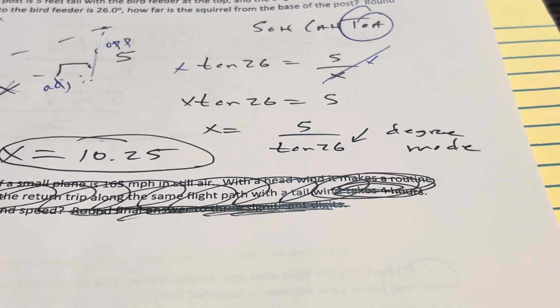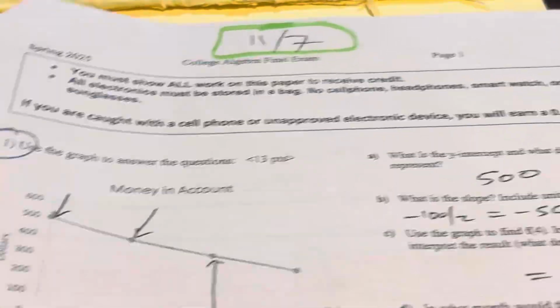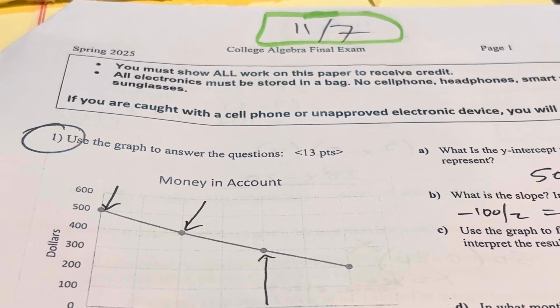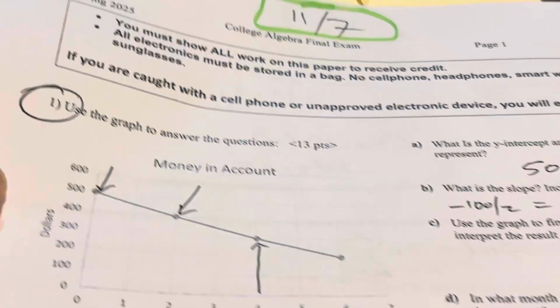Now, 13 was initially circled, but you can cross that out. A few of them have been crossed out. All right, let's take a look at this one. Now we're to the college algebra final exam here at SIU Carbondale, Spring 2025. Nice. So you have money in the account.